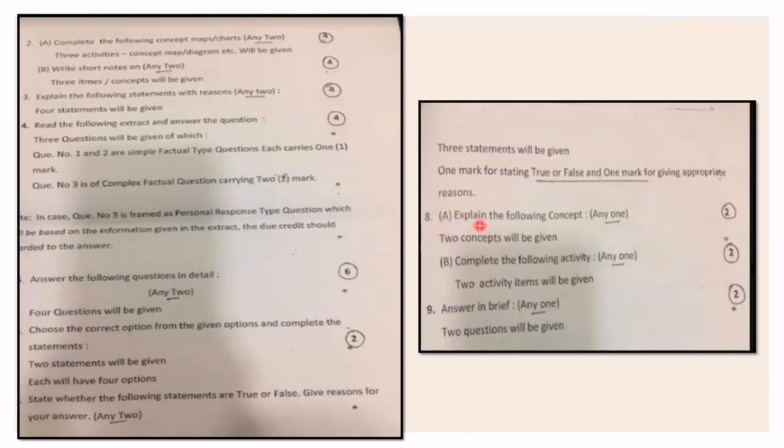So question 8A: explain the following concept. Here again, timeline, complete the following, or you can say diagram. Complete the following, children. 8A, explain the following concept. A definition type of question will be there and 2 marks for that. Question 8B, complete the following activity. This is based on graph, diagram, timeline, or some political party symbols. You have to recognize and write their names. Then question 9, answer in brief. Any 2 questions will be given, carries 2 marks.